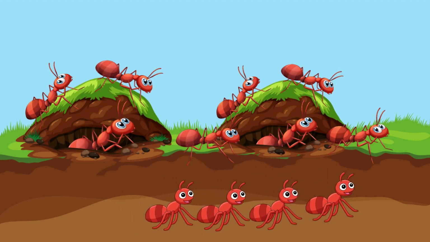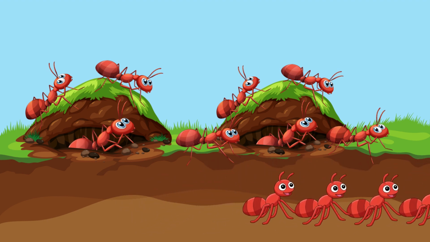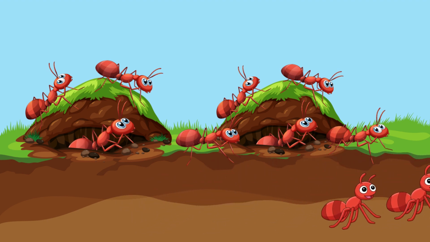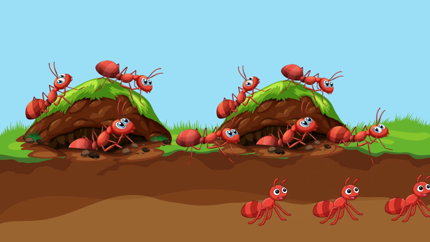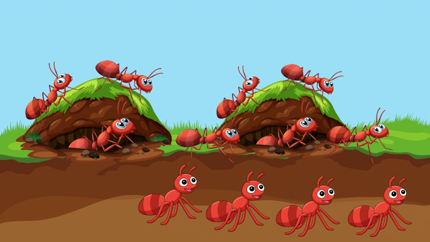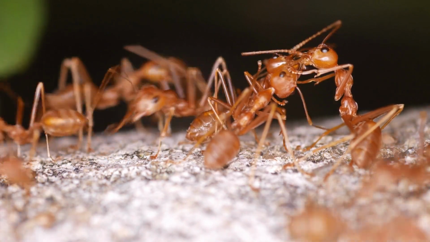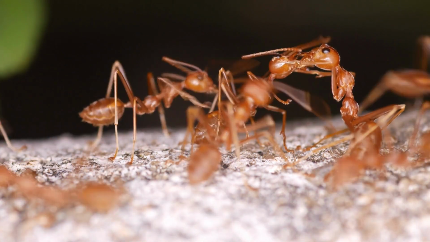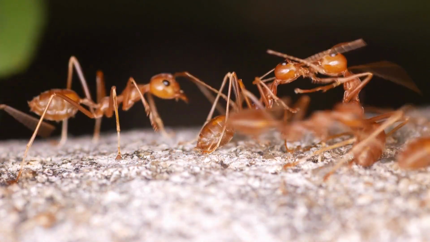Second, we will see the ant. Ants are tiny insects known for living together in big groups called colonies. They have more than 12,500 known species, most of which live in tropical areas.